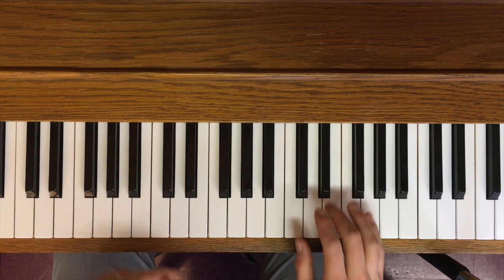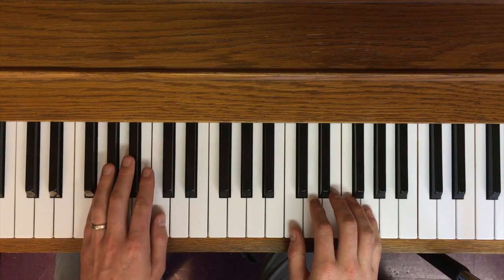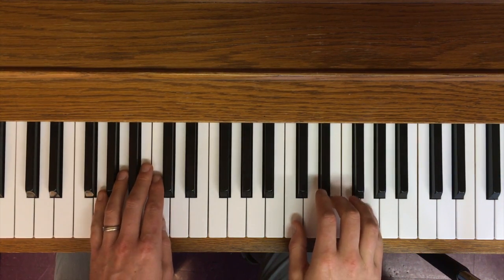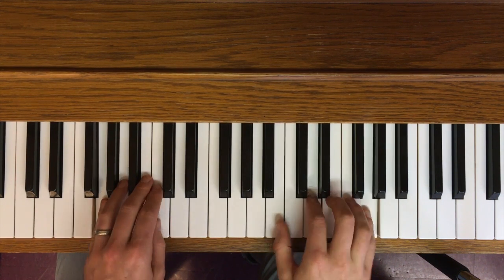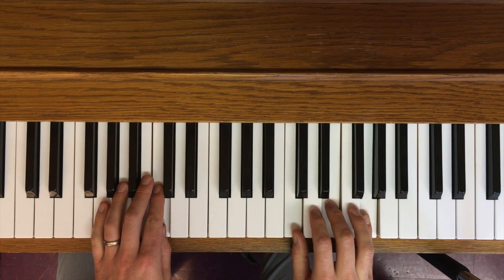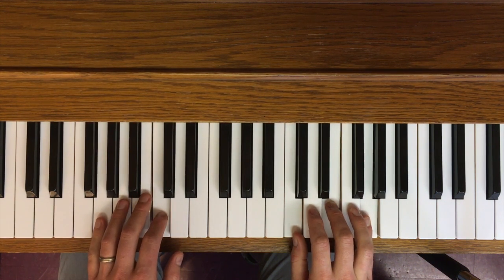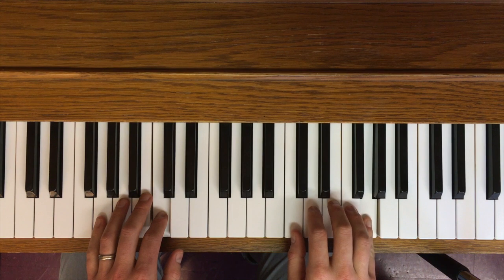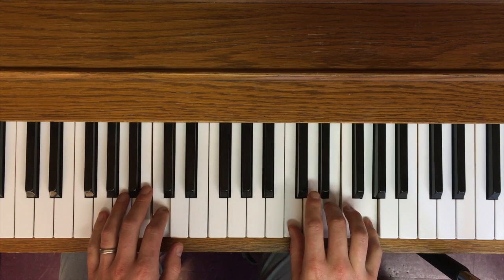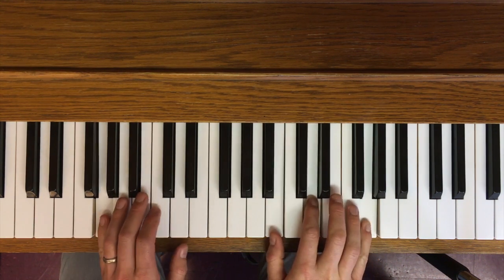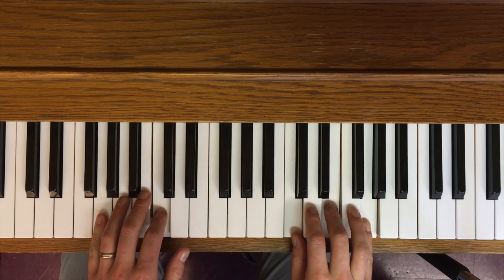So we've been practicing 1-5-1 progressions in all keys moving around the circle of fifths, like this. All right, and we discovered that chords whose roots are a fifth or a fourth apart from each other share a common tone, in this case G. So we keep that common tone in our right hand, move the other notes by step, and back again.